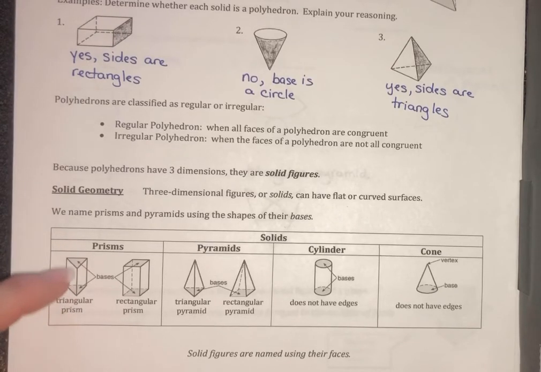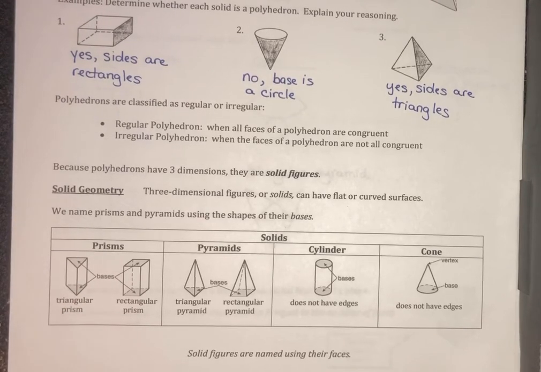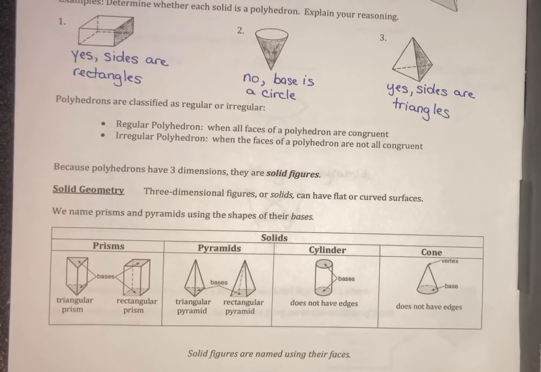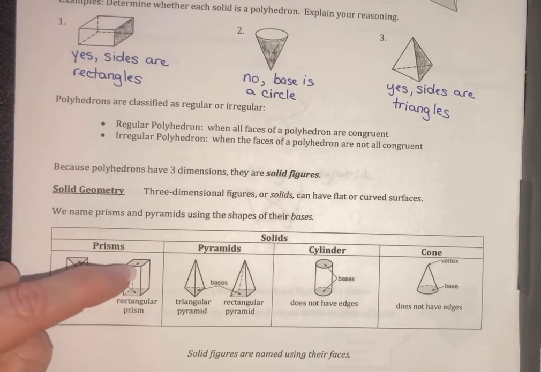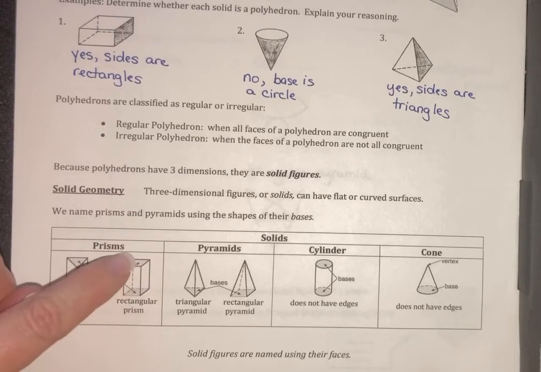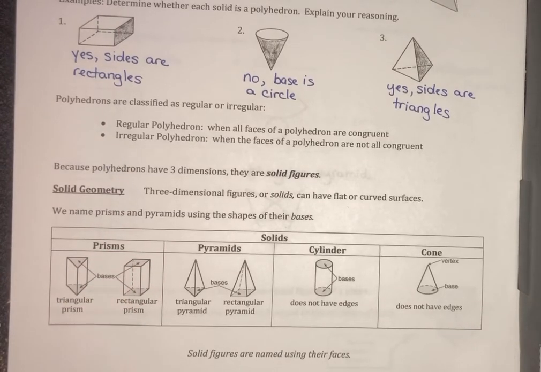Now notice the two sides, we call them bases, that we're going to use to create the name, they are always going to be parallel to each other. And the sides that connect those two parallel bases are going to be either rectangles or squares. So here in our example, we have a triangular prism. A rectangular prism, again, the two bases that are parallel to each other will be rectangles, and the sides that join those two parallel bases will always be rectangles or squares.